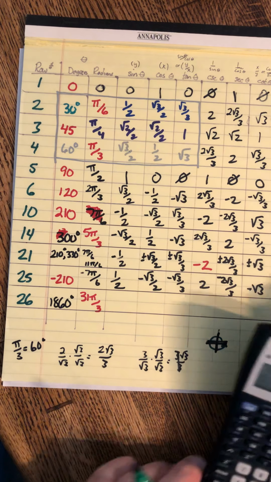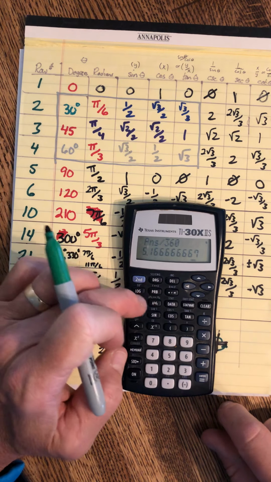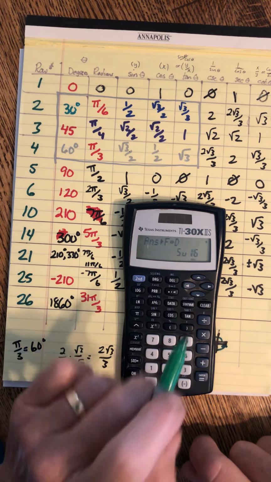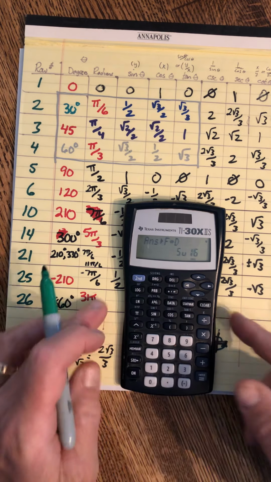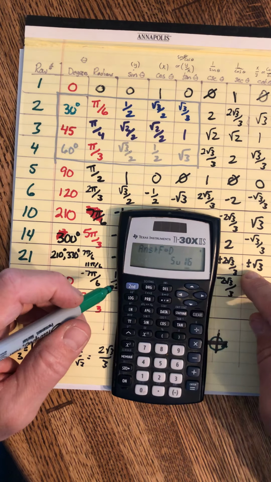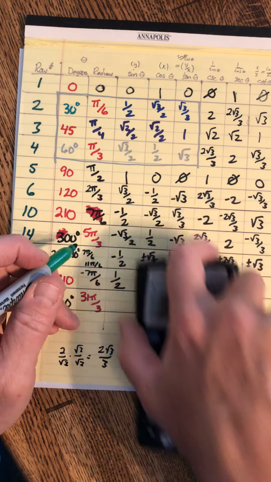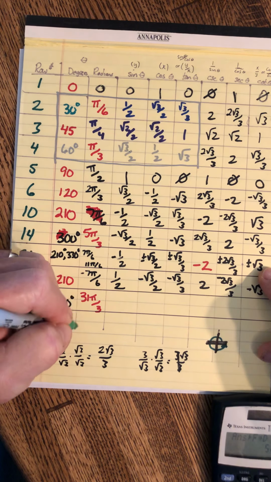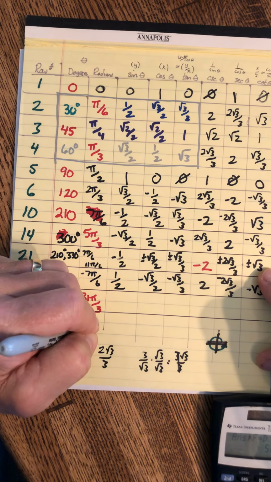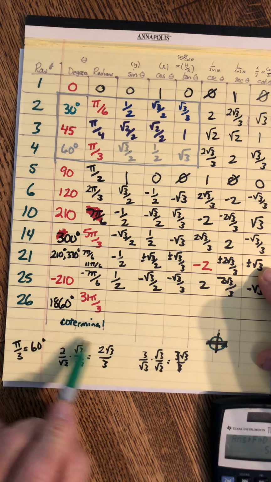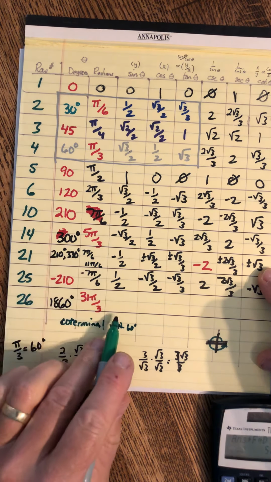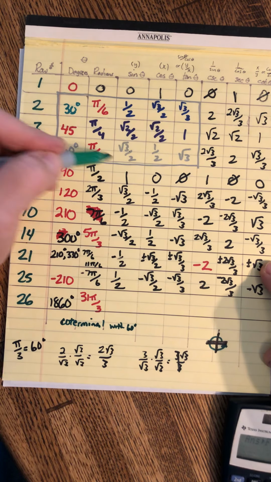Using the fraction to decimal key, that says 5 1/6. So that means 5 full revolutions and 1/6 of another one. What's 1/6 of a revolution? 60 degrees. So it's the same as 60 degrees. Coterminal means it shares the end position with 60 degrees. So the rest of this table will be the same as it was at 60 degrees.